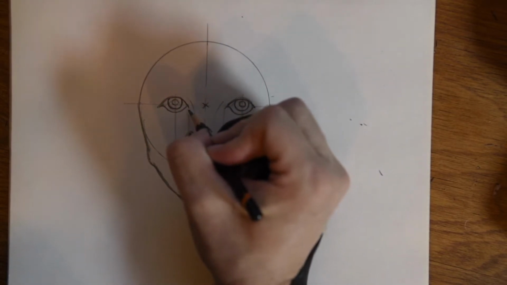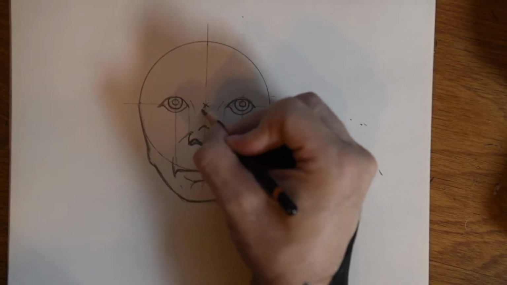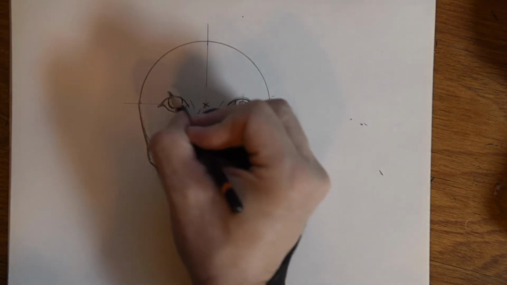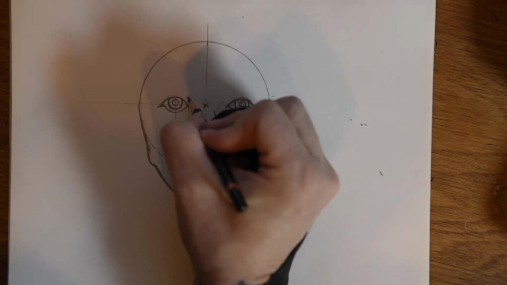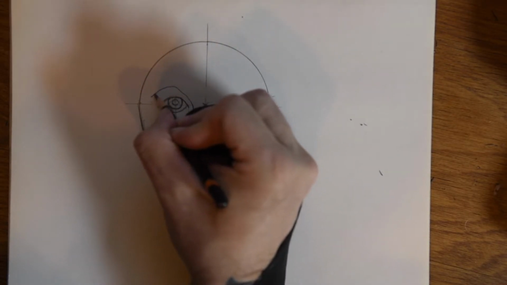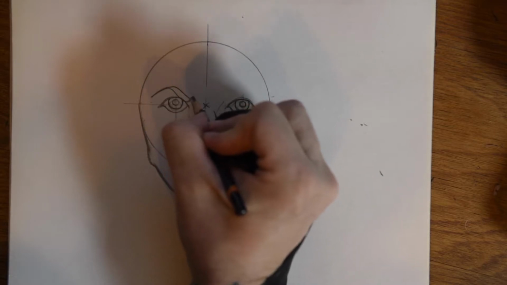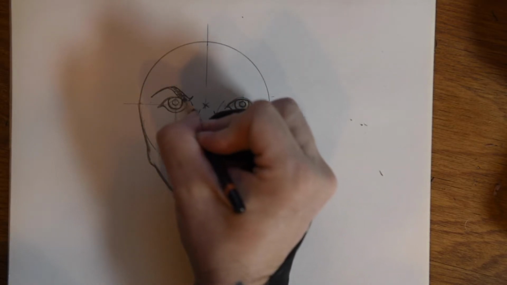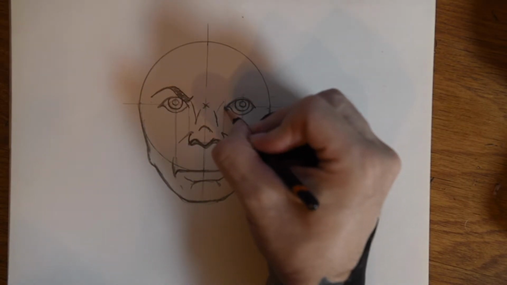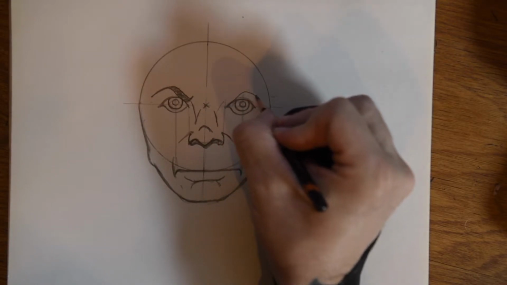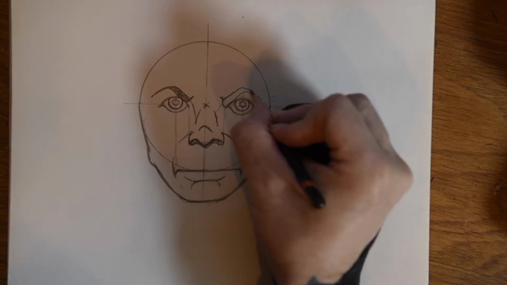Let's go back up to the eyes. The eyebrows are always thick towards the base of the nose and then thin as they go out towards the edge of the eye, towards the ear. So I'll draw it thick and thin. Thin, thick. Shade it in there. So same kind of concept. Thick, thin. Thick, thin.